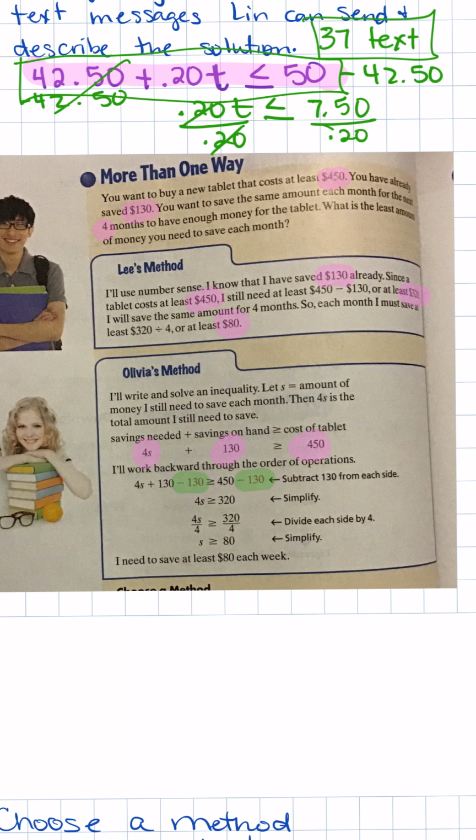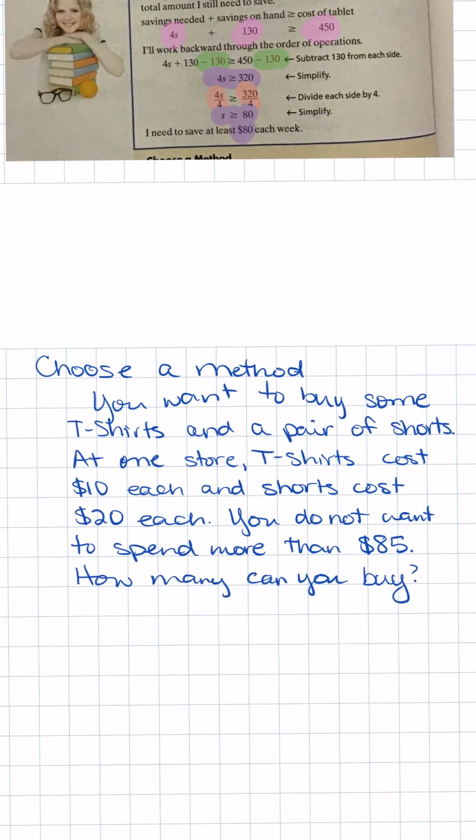We're left with 4S is greater than or equal to 320. We want to get rid of the 4, so we divide from each side. And we're left with S is greater than or equal to 80. So I need to save at least 80 each week. Either way is fine to solve, whatever works for you.